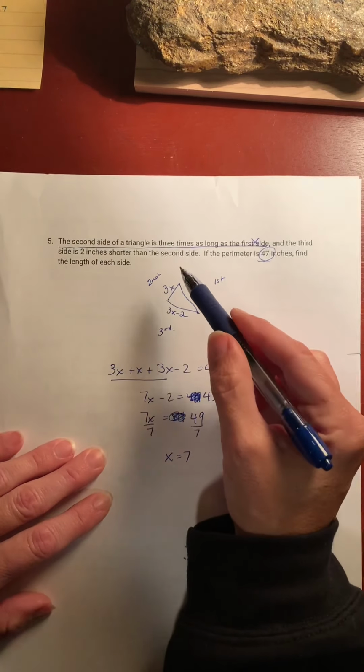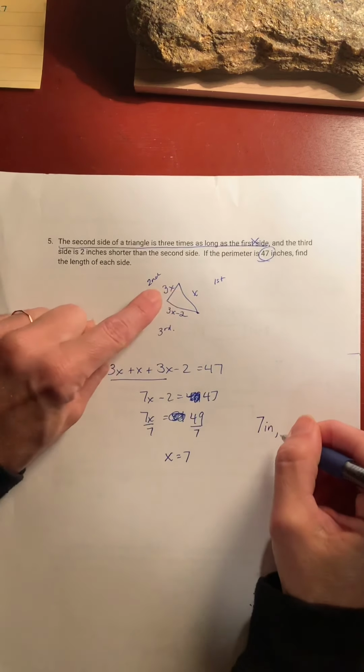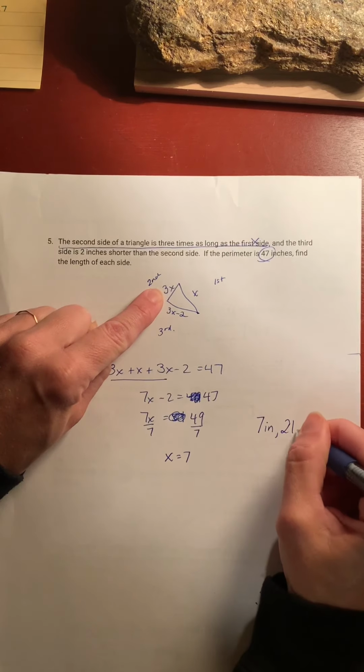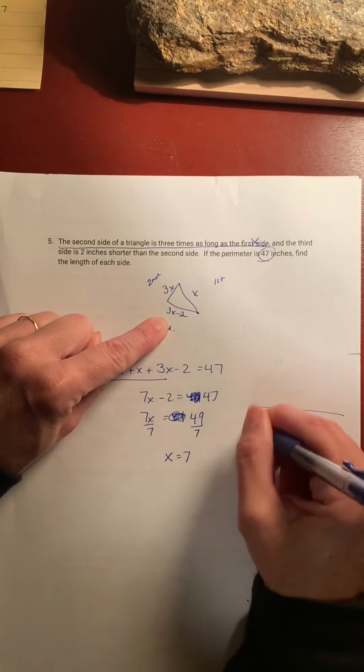Answer the question. What's the length of each side? Well, one of the sides is x, so we have 7 inches. One of the sides is 3x, so we have 21 inches. One of the sides is 3x minus 2, so that's 19 inches. Done.